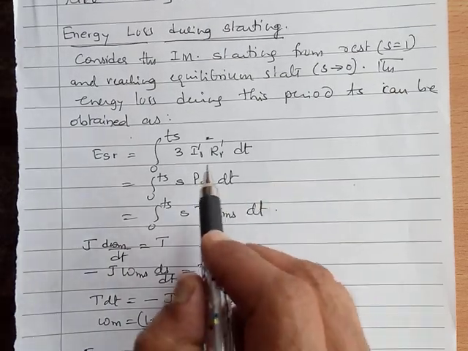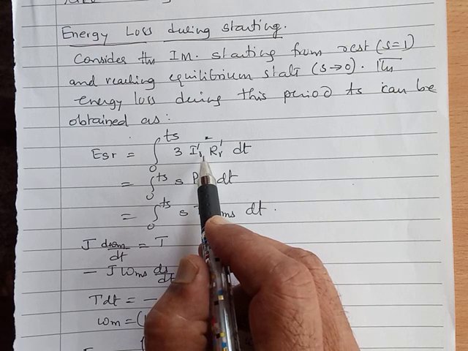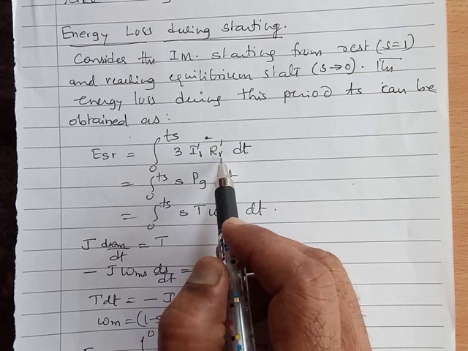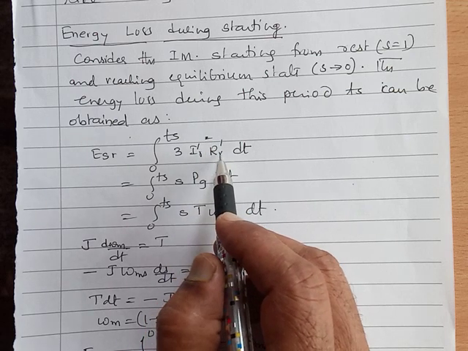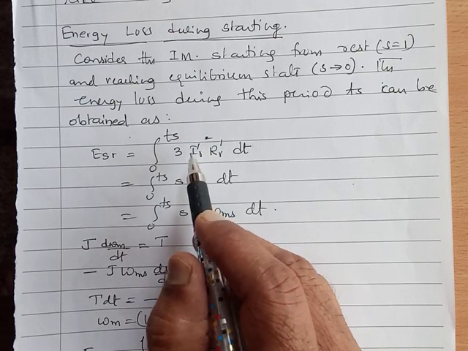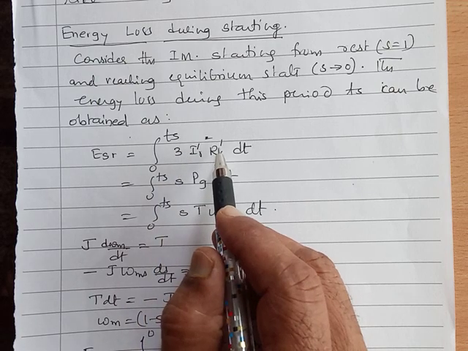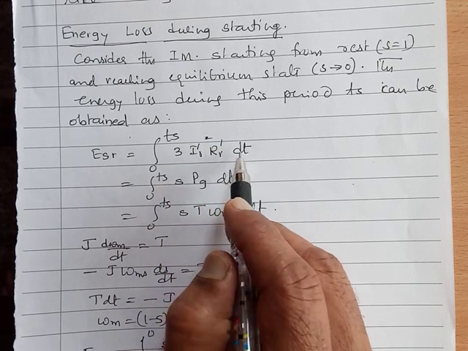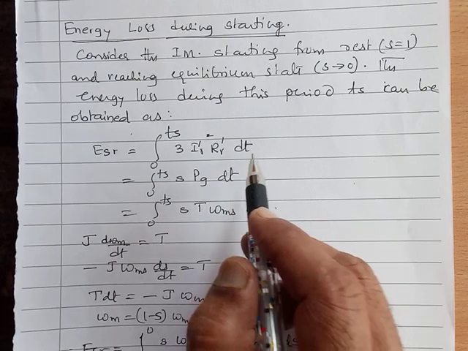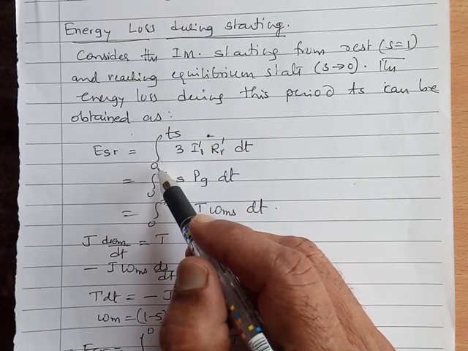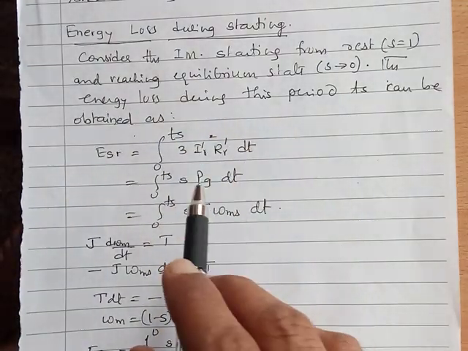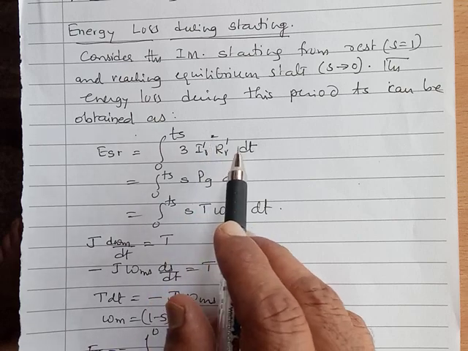I repeat, I dash r is the rotor current, rr dash is the rotor resistance, I square r loss for one phase, for 3 phases 3 into this is the power loss, into time, energy loss for a period dt. For the total starting duration, integrate this from 0 to ts.